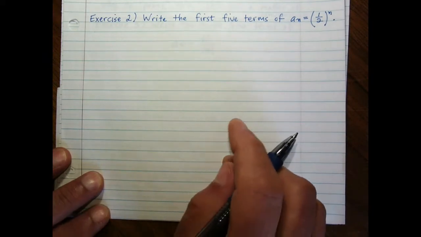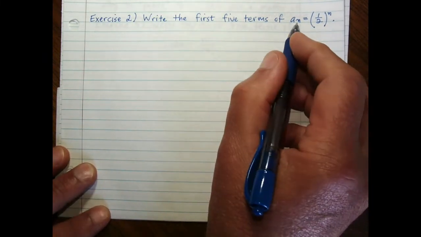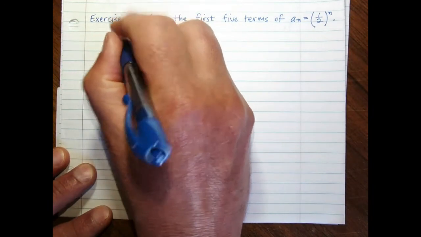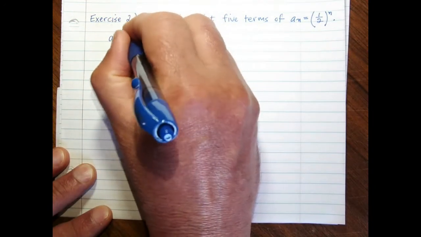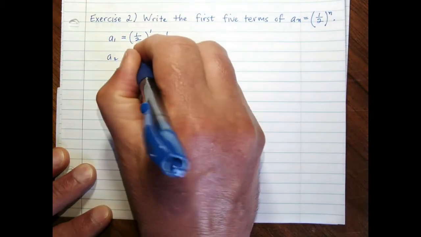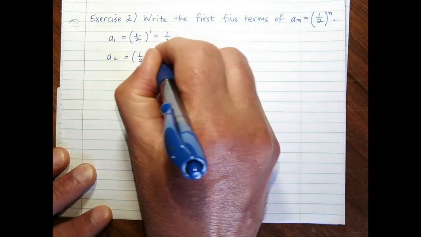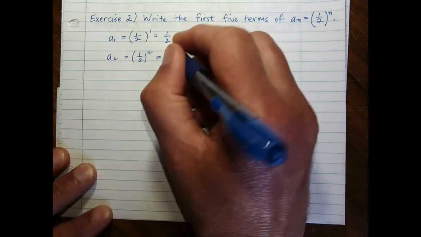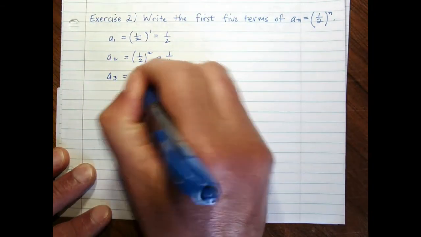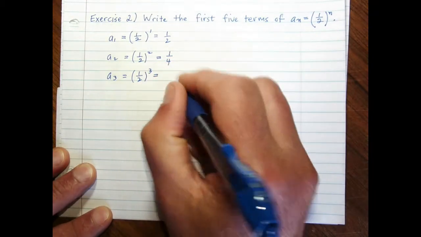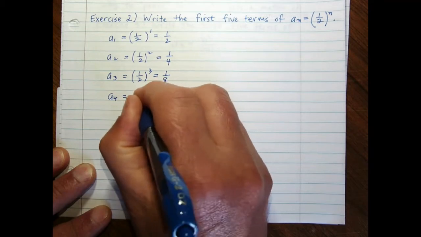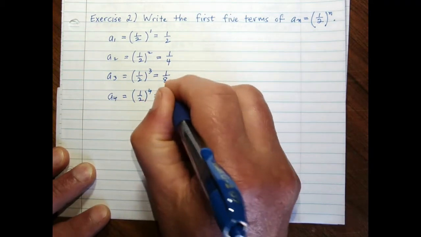A sub n is 1/2 to the n power. So a sub 1 would be 1/2 to the 1, which is 1/2. A sub 2 is 1/2 to the second power, so that's just 1/2 times 1/2, or 1/4. A sub 3 is 1/2 to the third power. 1/2 to the third is 1/8. A sub 4 is 1/2 to the fourth. That's going to be 1/2 times 1/2 times 1/2 times 1/2, 1/16.